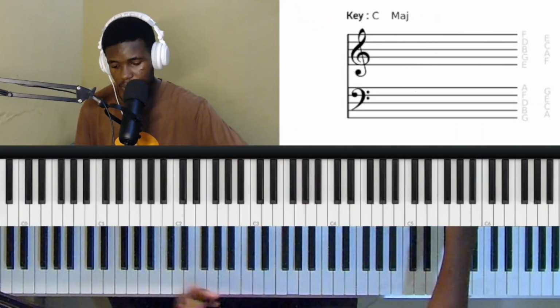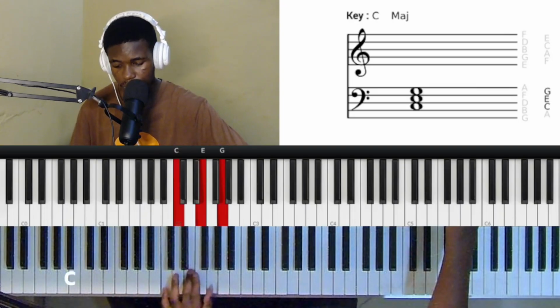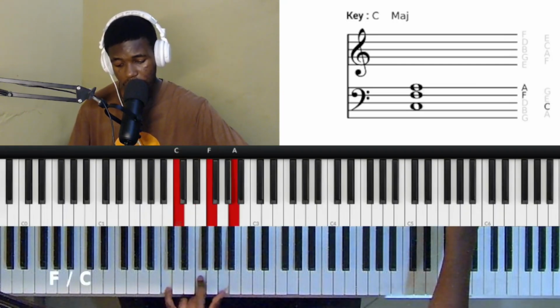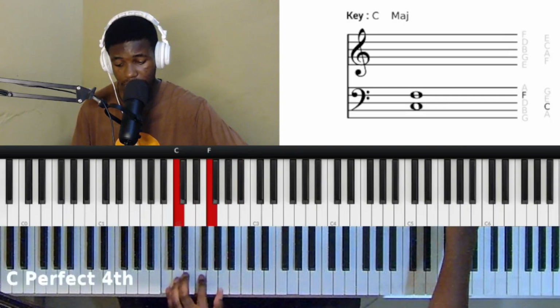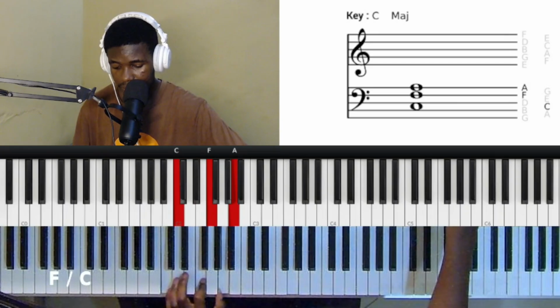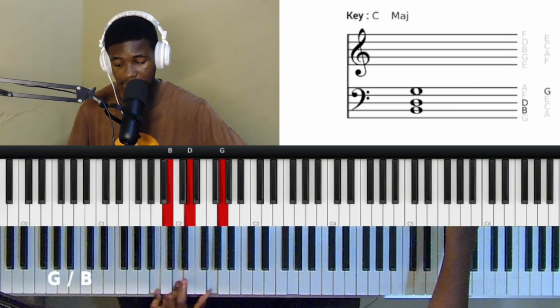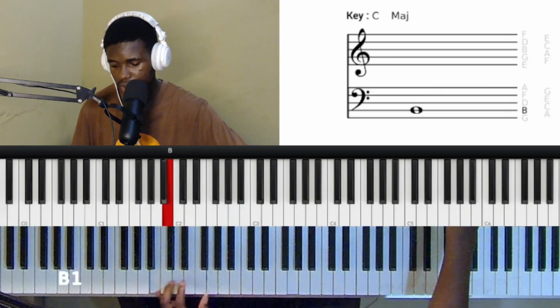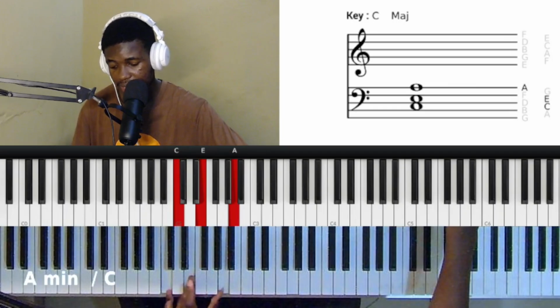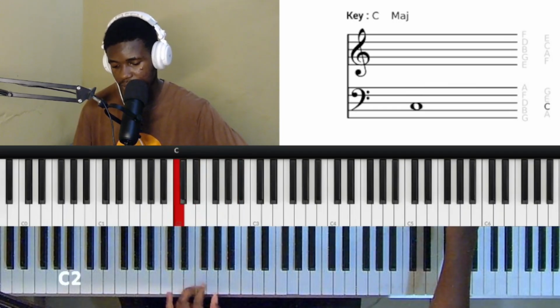So we're going to be playing these chords with inversions. For the C, you're just going to play it in root position like this, the C major. For the 4, which is the F major, we're going to be playing it in its second inversion, which is C, F, A. And for the 5, we're going to be playing it in its first inversion, which is B, D, G. And then for the 6th, we're going to be playing it in its first inversion also, which is C, E, A.